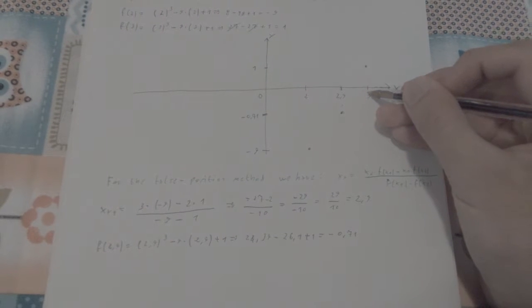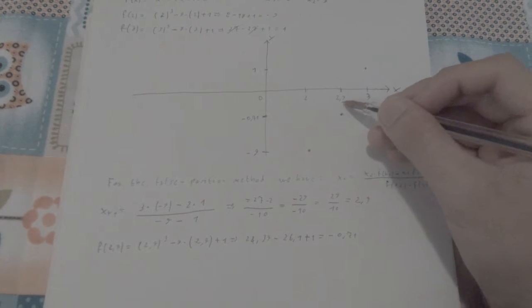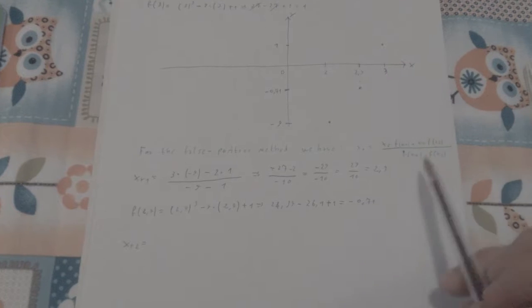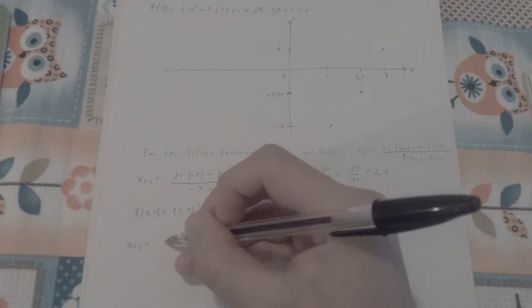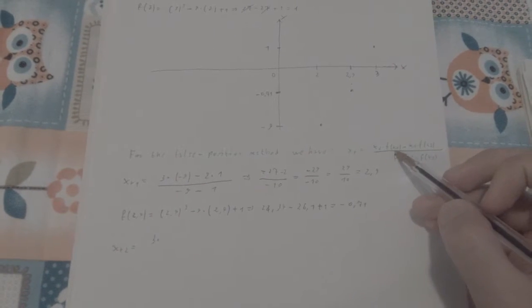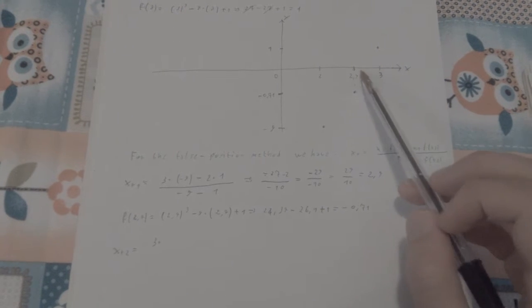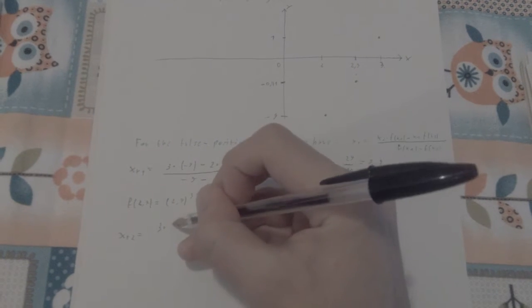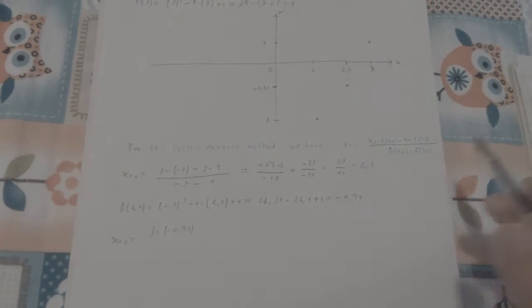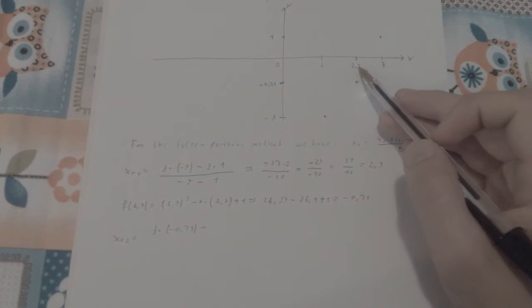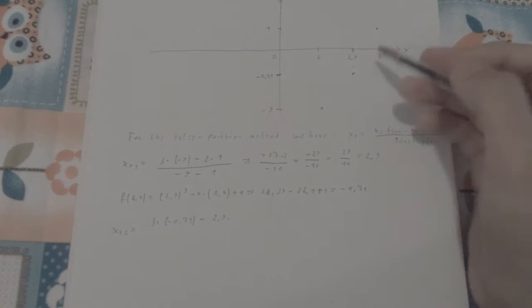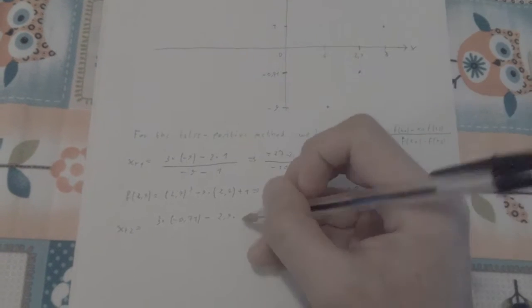So we go on, and 2.9 is going to become our x1, and 3 is going to become our x2. So our xr2 is going to be given by x2, so 3, times f of x1, so negative 0.71, minus x1, so 2.9, times f of x2, which is 1.